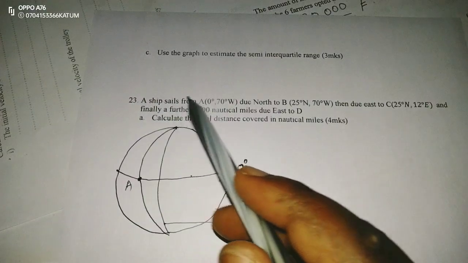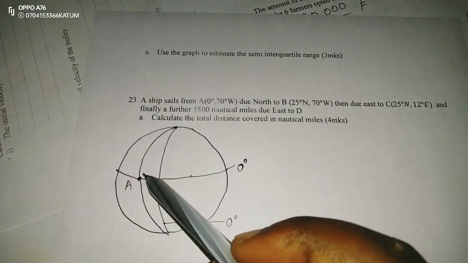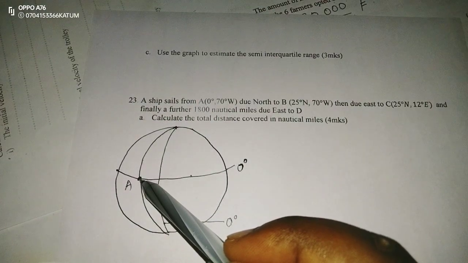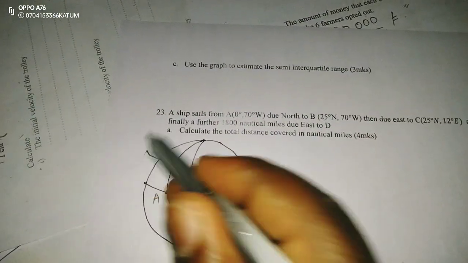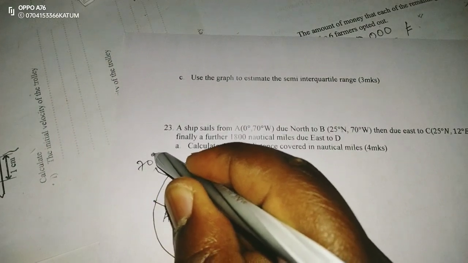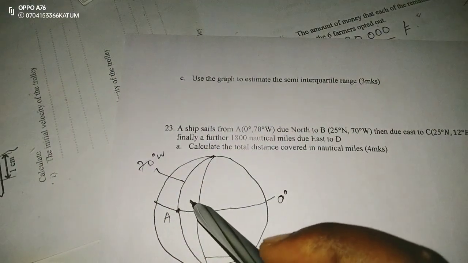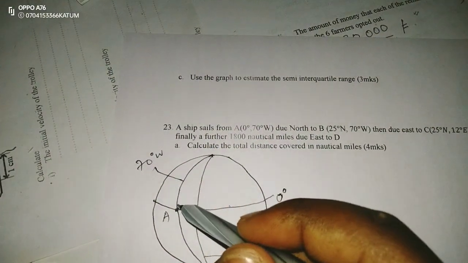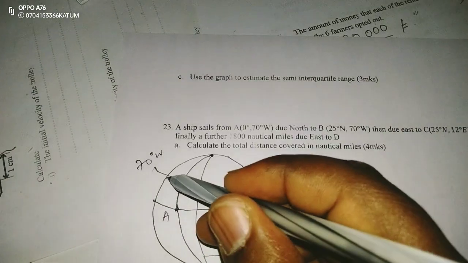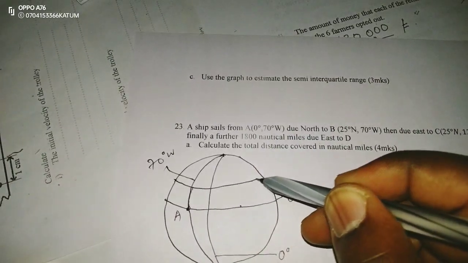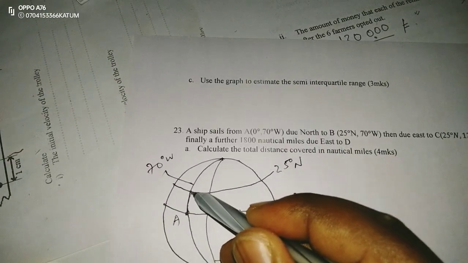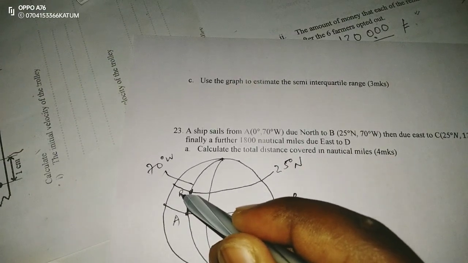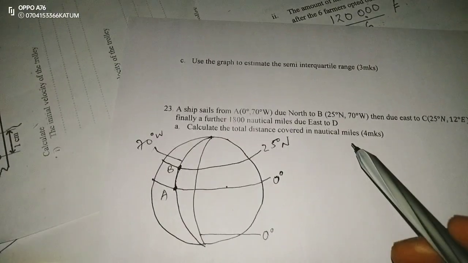Now a ship is going to sail from 0 degrees, 70 degrees west, to the north until it reaches B. And you know B now is 25 degrees in the north. So this is where B is.